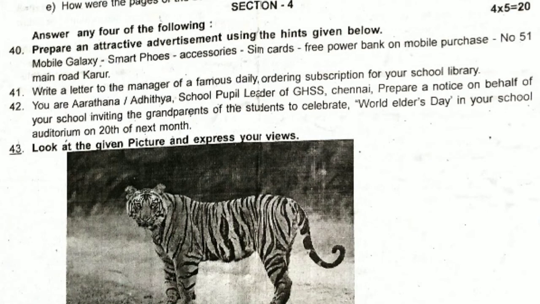So, after putting the full box, at the top you can write offer or discount, sale, and so on. Then you can draw some boxes inside, some sort of designs, then put words inside. Then apart from that, you can write a few more things, buy one get one free, or reasonable rate, till the stock exists, and so on.